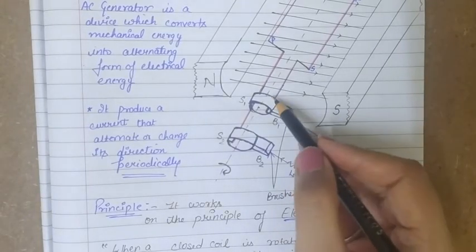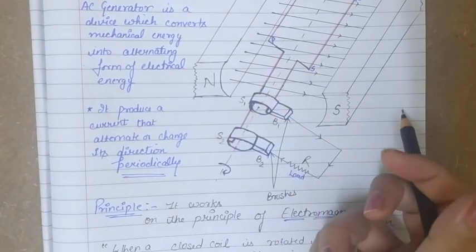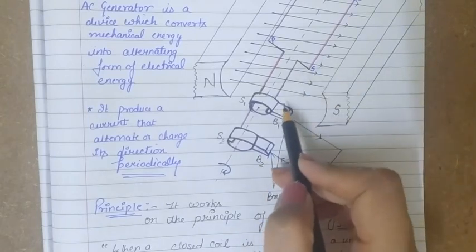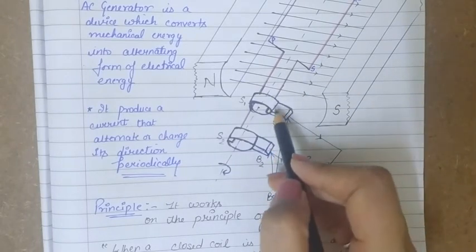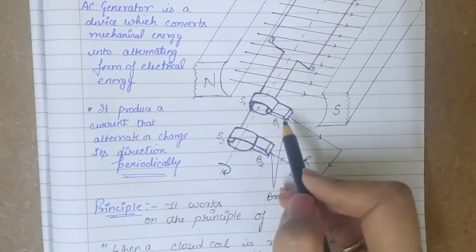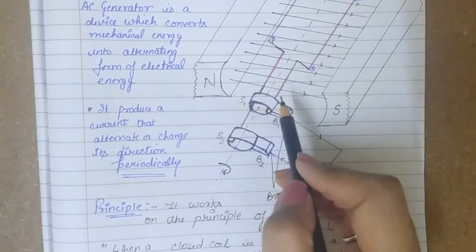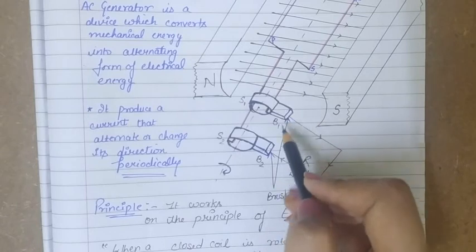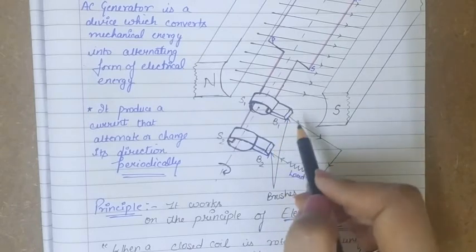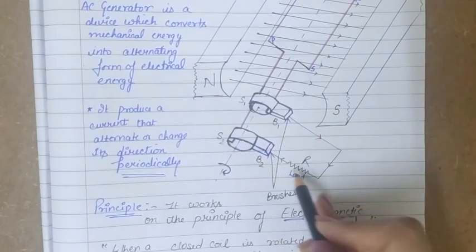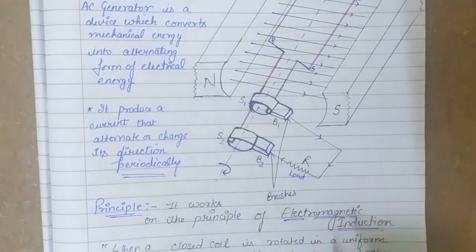That's why we use slip rings which rotate along with the coil, and we connect them to the fixed brushes by maintaining a sliding contact between them, so that the slip ring can rotate but the brush remains fixed and there will be no effect of rotation on this circuit. The circuit will not move, it will remain fixed in its position.